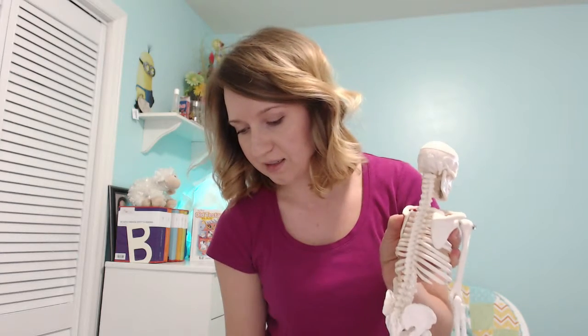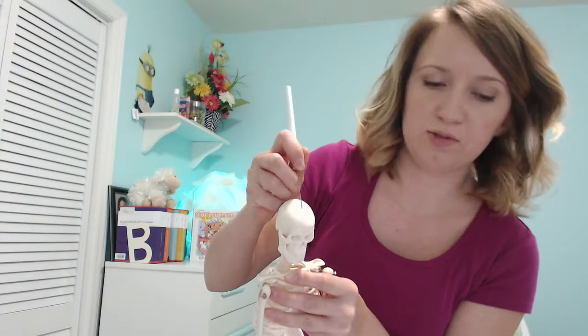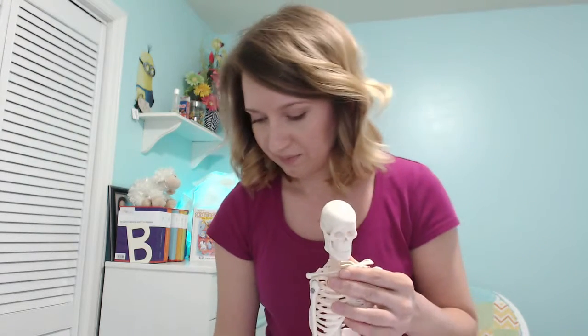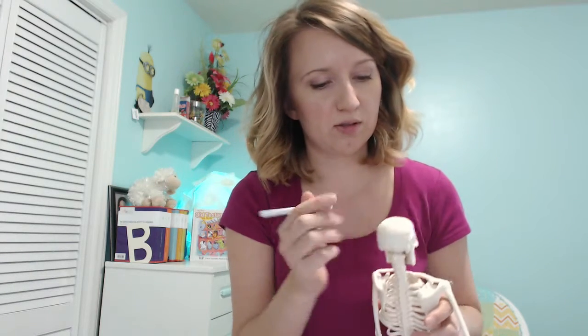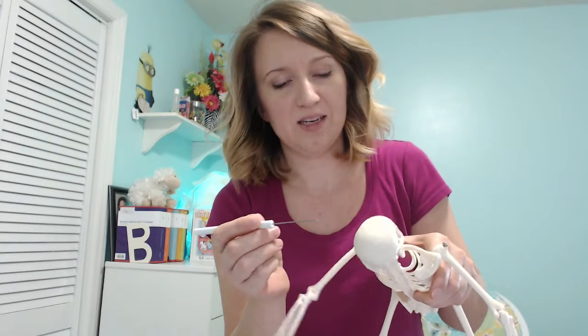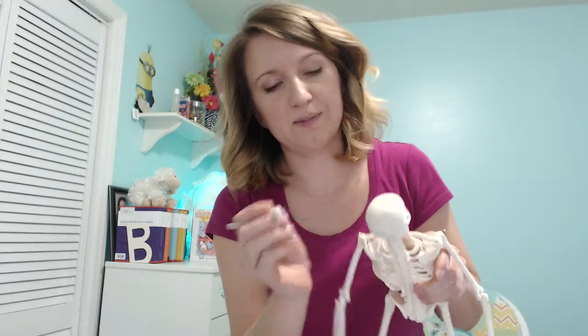The coronal suture is right here where the frontal bone is, and goes straight across. The sagittal suture runs right down the middle of the cranium.